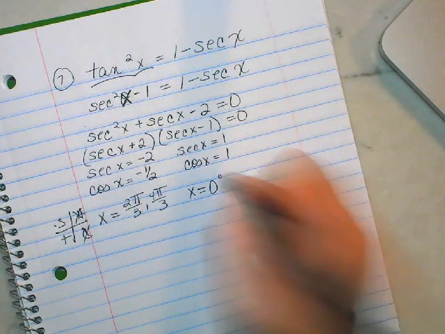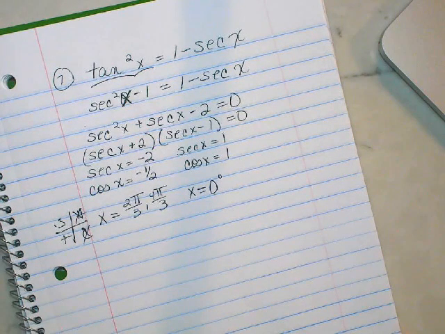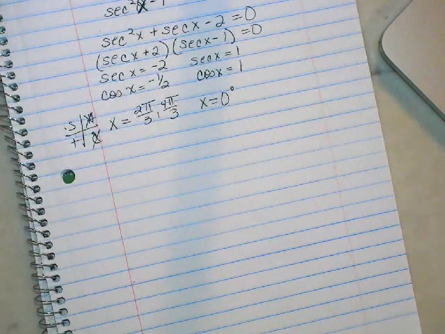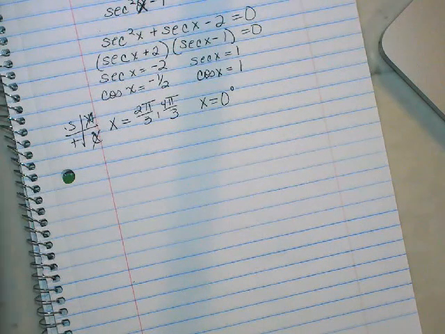So who gives me a cosine of 1? And that would be 0 degrees. Okay, so that's number 7. Let's look at number 8.